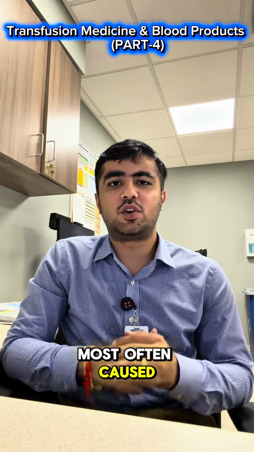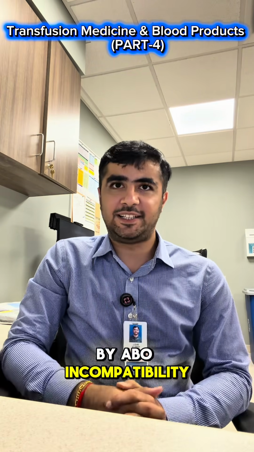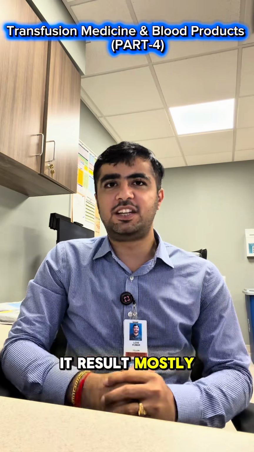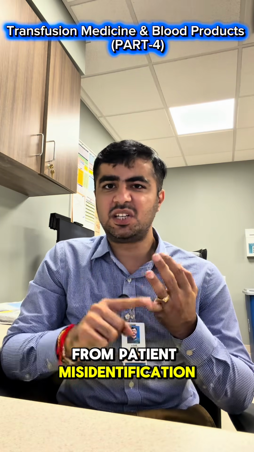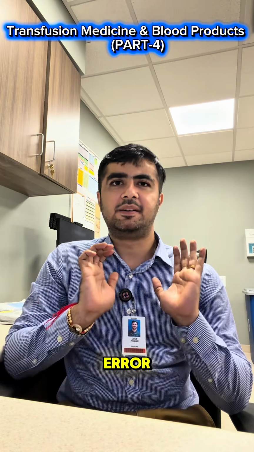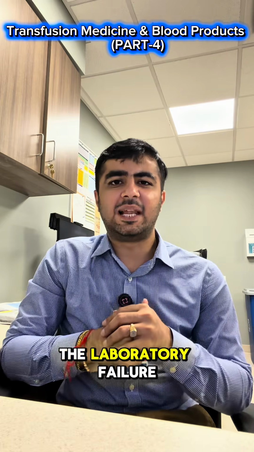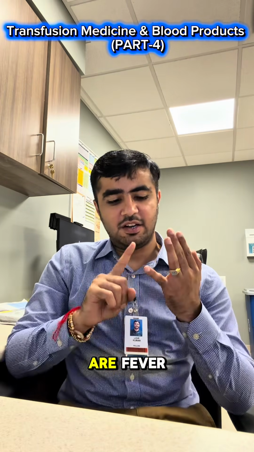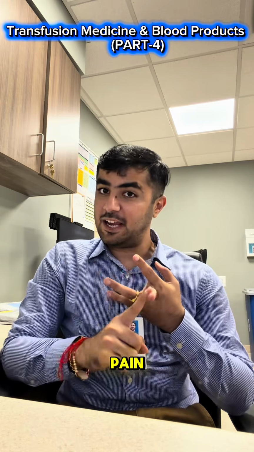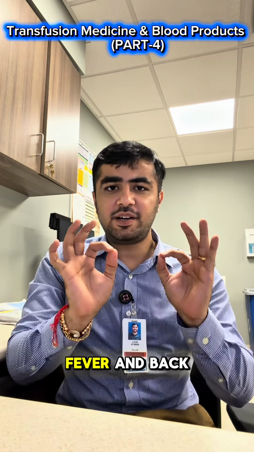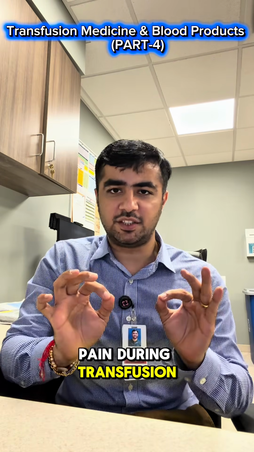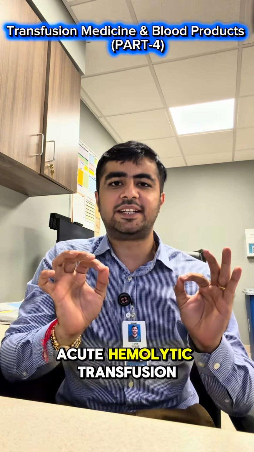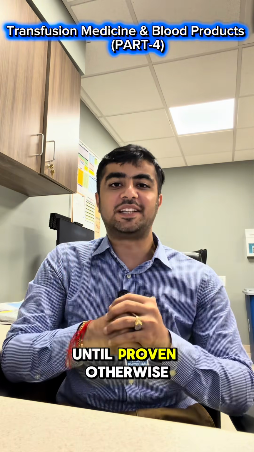It is most often caused by ABO incompatible red cells. It results mostly from patient misidentification or specimen labeling error. Very rarely it is because of laboratory failure. The classic symptoms are fever, chills and back pain. If someone has fever and back pain during transfusion, it is always acute hemolytic transfusion reaction until proven otherwise.